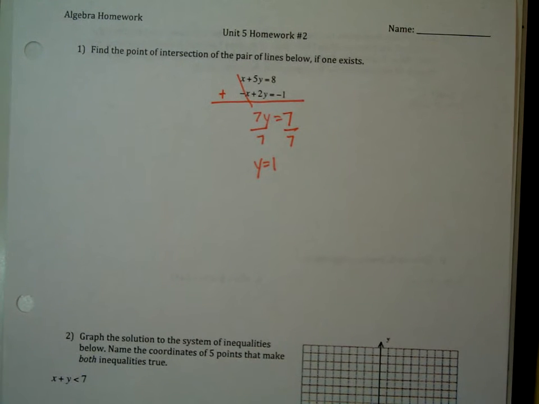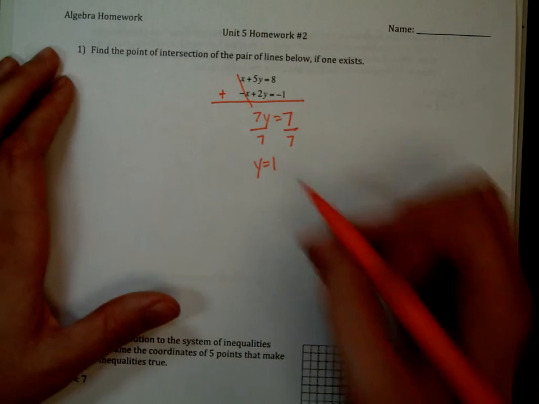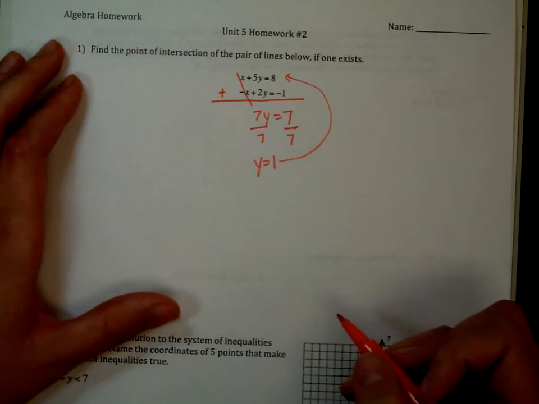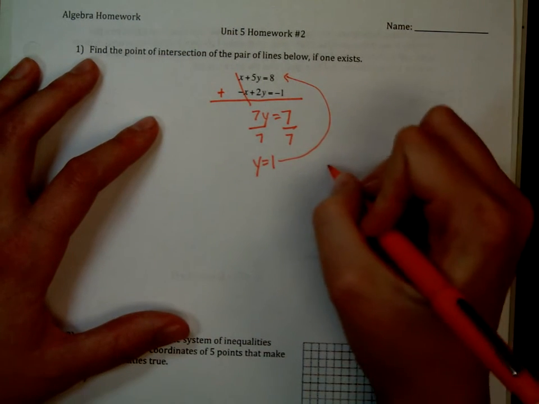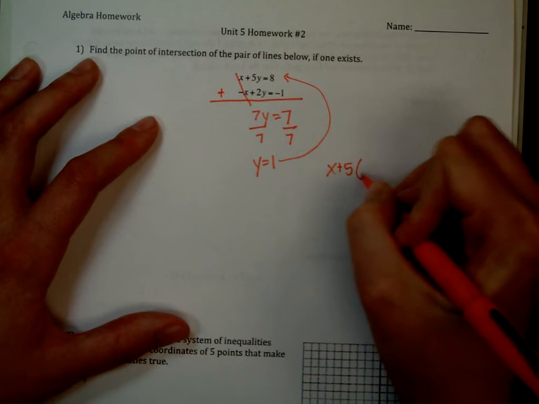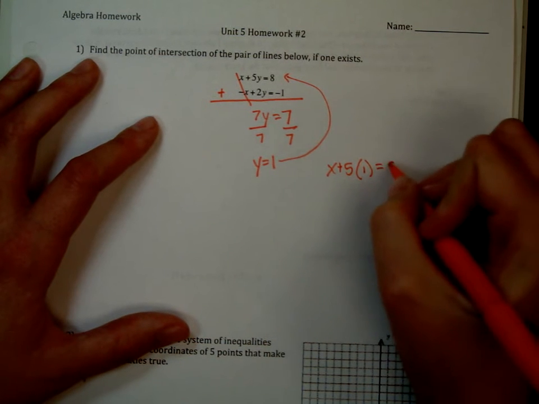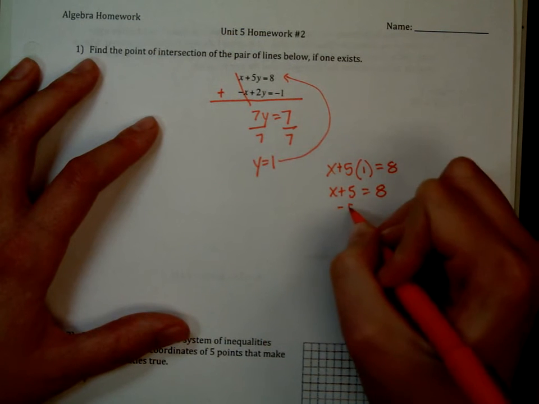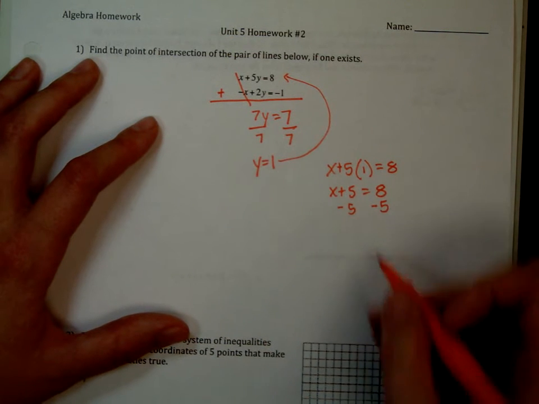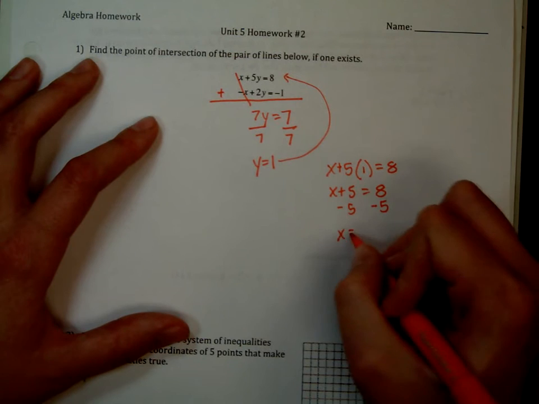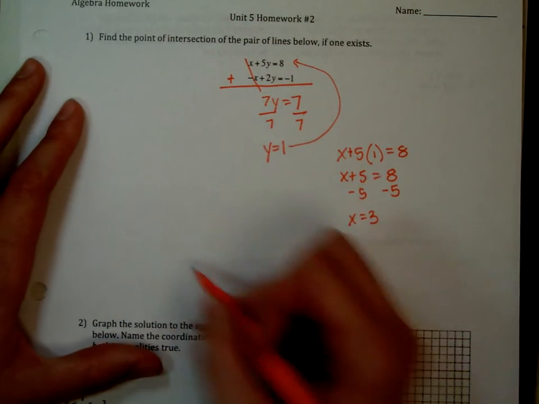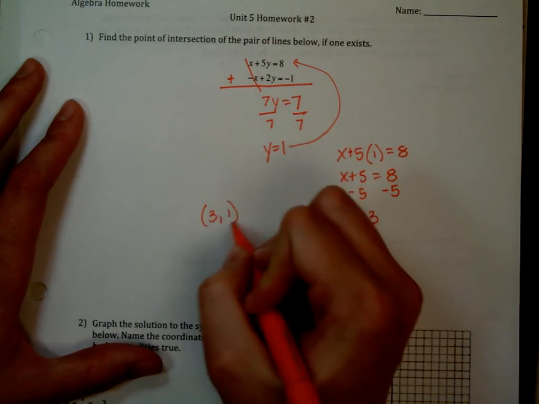So remember, we're not done yet. We need to find the x coordinate. If we know y equals 1, we can plug it back in to find the x coordinate. So x plus 5 times 1 equals 8, which is x plus 5 equals 8. I'll subtract 5 from both sides, and I get x equals 3. So the point of intersection of these two lines is (3, 1).